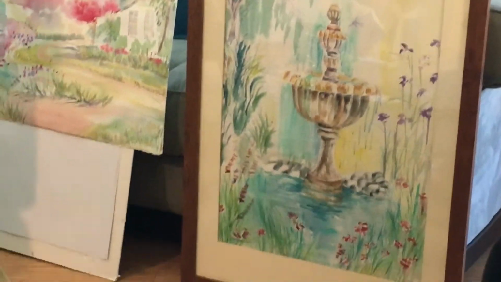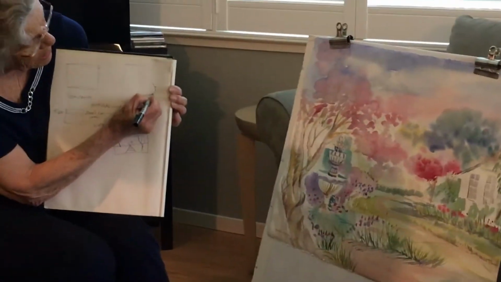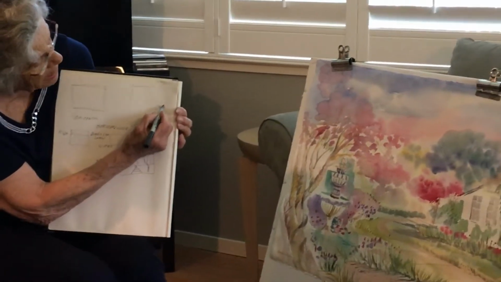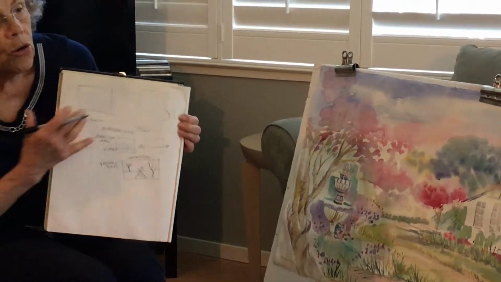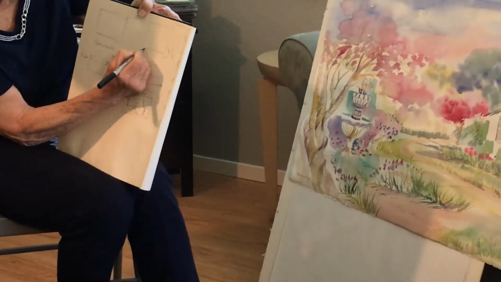If you want to, you can make your horizon line somewhere between exact half or a little below or a little above. Okay, now I'm going to move on pretty quickly. So I'm going to put my horizon line in there.